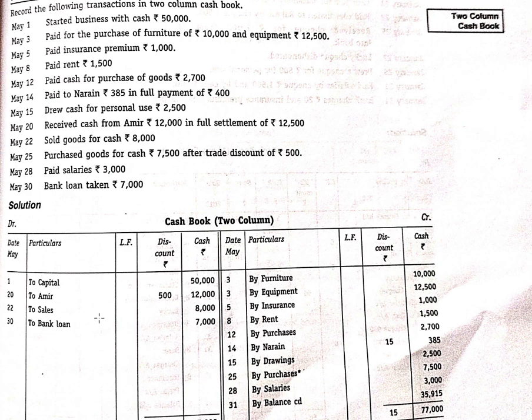So first I should know the table. This is a T format, double column. This is the debit side and this is the credit side. In this I will write date, particulars, ledger folio, discount allowed and cash. On the other side again date, particulars, ledger folio, discount and cash. This side is for all receipts, and this side is for the payments. So I have to record this.